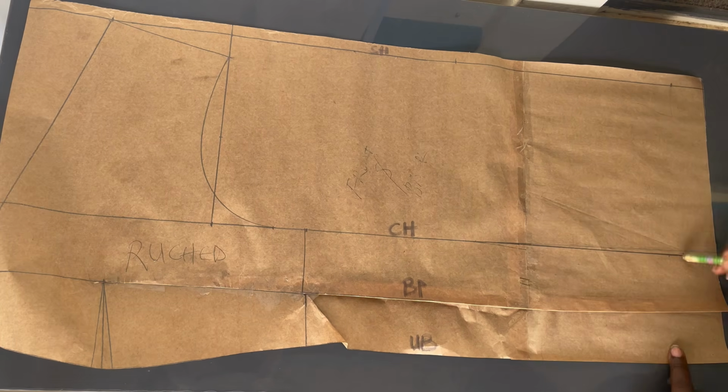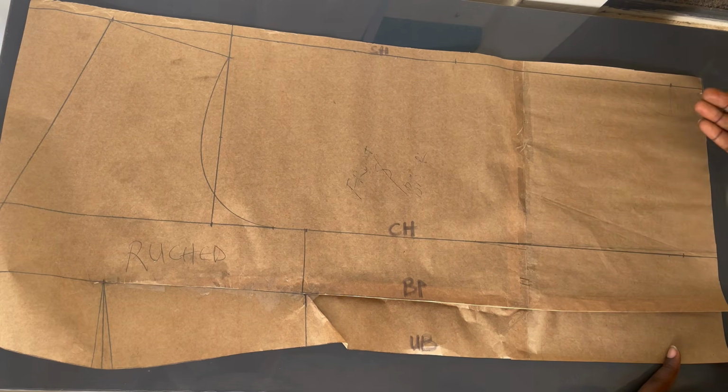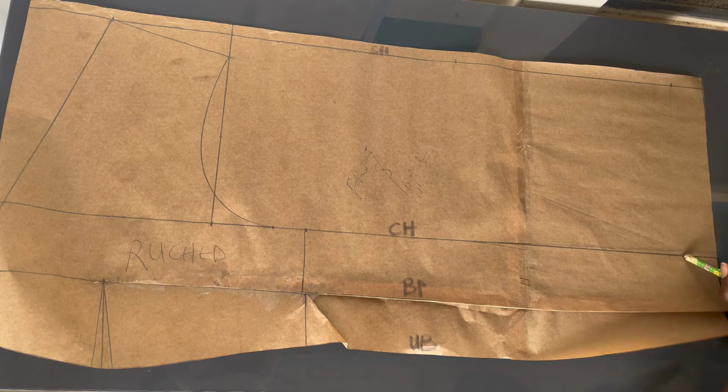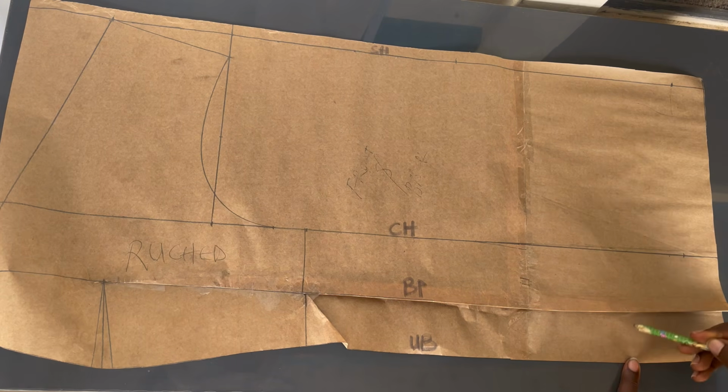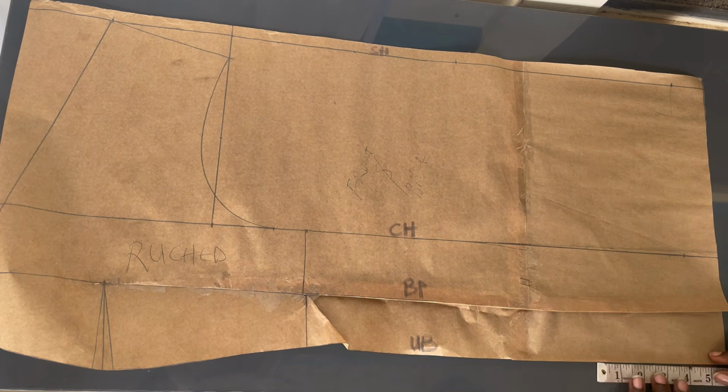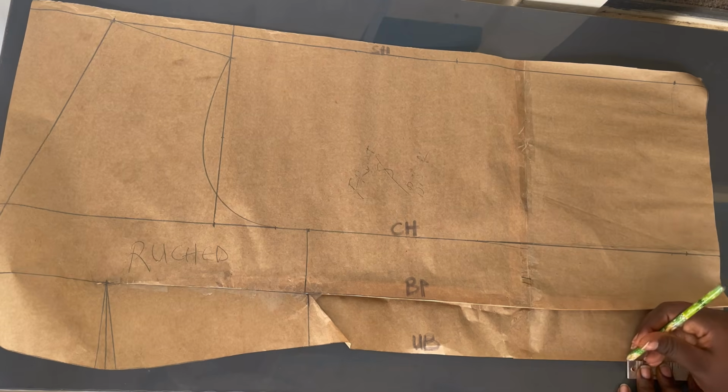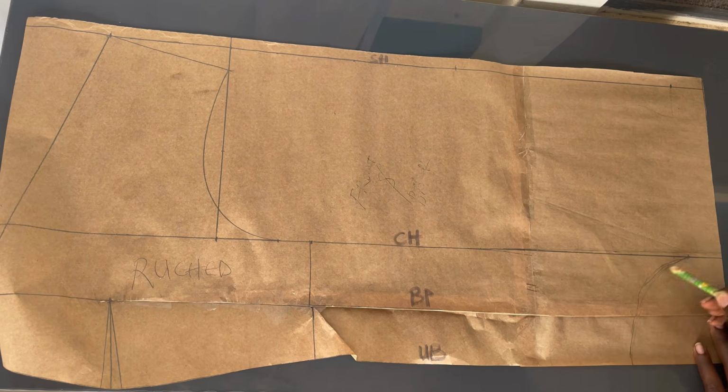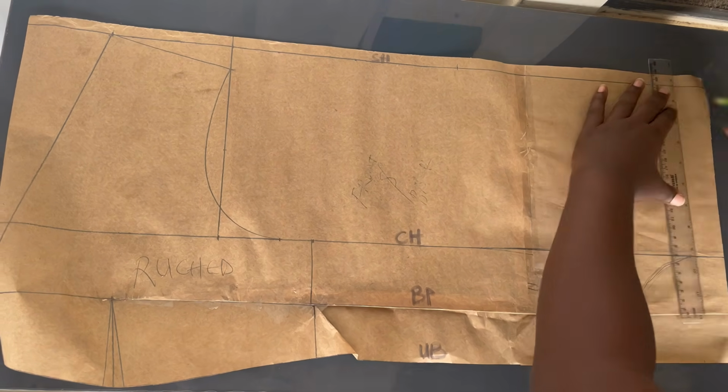Now I'm marking out my sleeve opening and I want that to be 8 inches. So on the sleeve length there I marked down 8 inches. This is the 8-inch point. Now I'm going to make a little curve down to the full length of this paper. So I just marked inwards 3 inches at the end there, just as a guide.